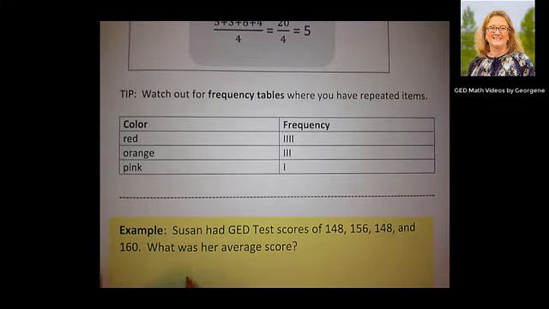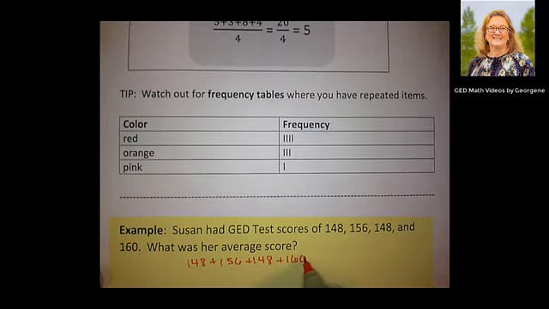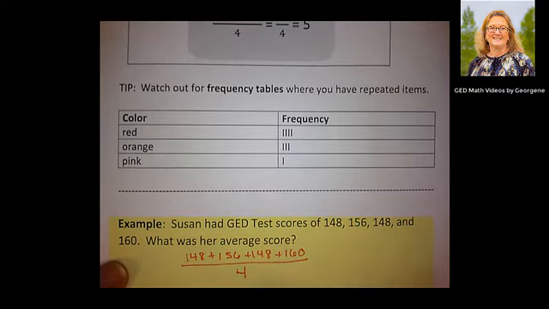So we've got 148 plus 156 plus 148 plus 160. You want to be careful when you're doing that, whether by hand or using your calculator, that you are getting all of the numbers. One of the common errors when we're working with problems like this is that we miss a number. So we're going to add up all those and be careful about that. Then we're going to divide it by the total number of items, which is going to be 4 because there are 4 GED tests.